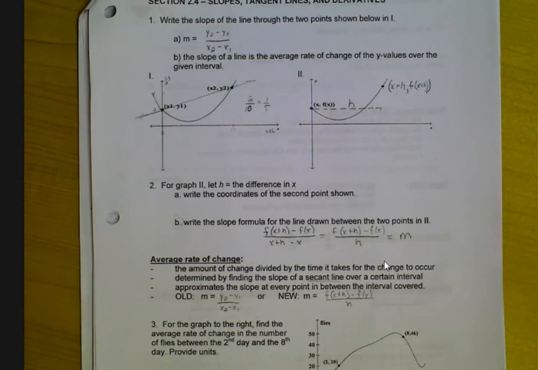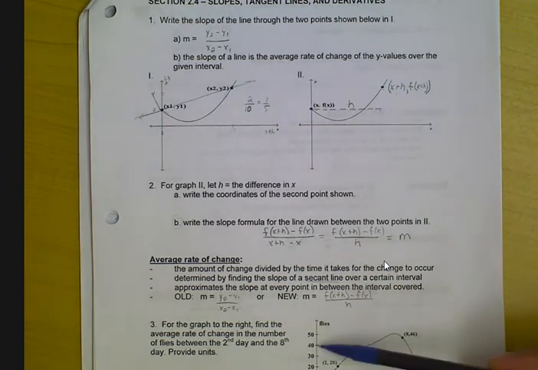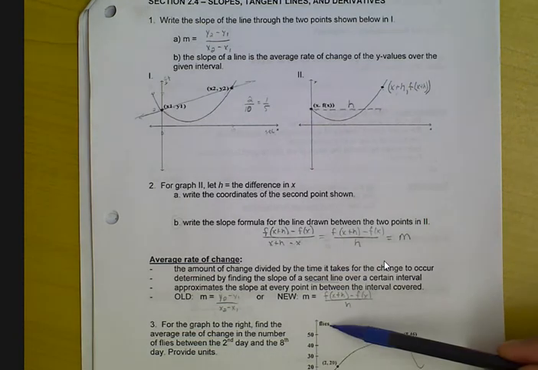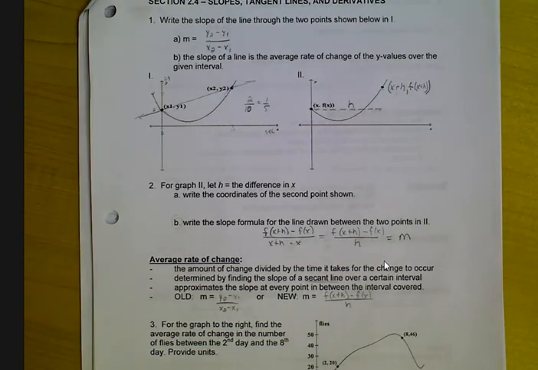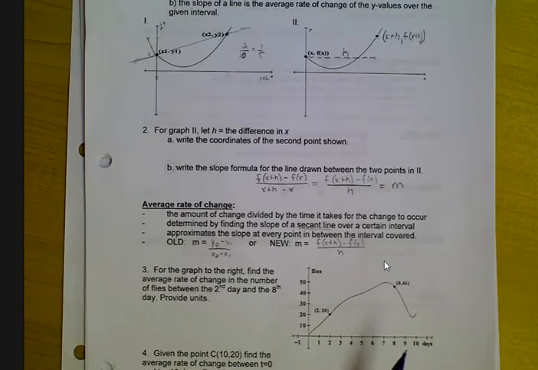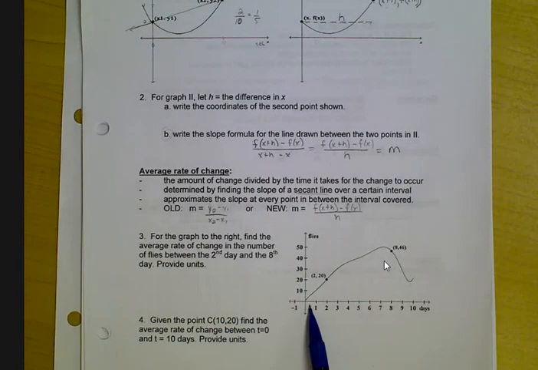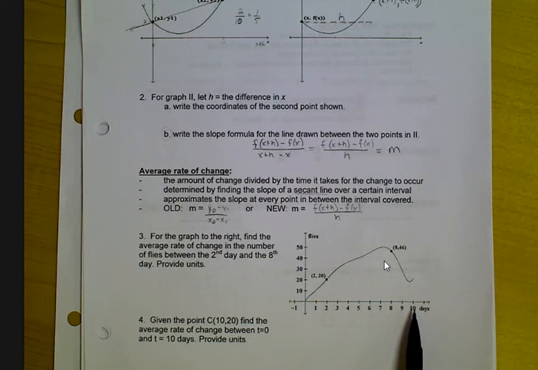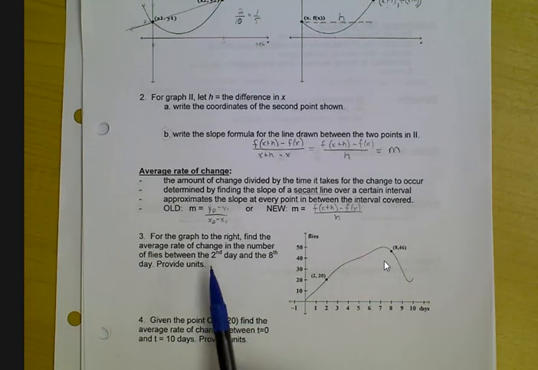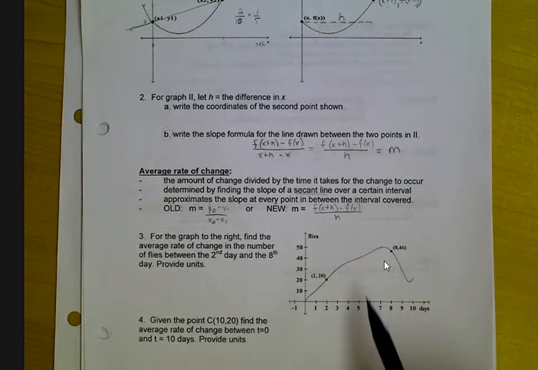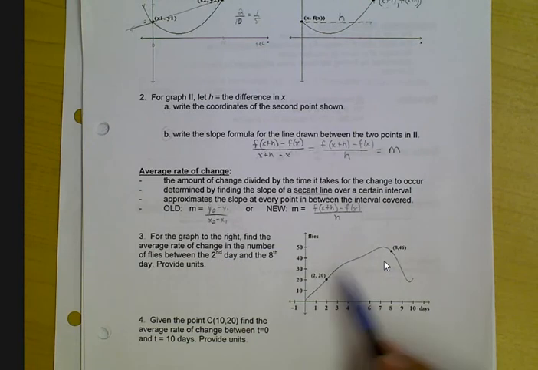Okay? First couple problems, 3. You're just going to be finding the average rate of change. For the graph shown to the right, find the average rate of change in the number of flies between the 2nd day and the 8th day. So if you look at your vertical axis, 10, 20, 30, 40, 50, your vertical axis is measuring how many flies we have in a population. If you look at your horizontal axis here, this is measuring how long it takes for those populations to change, so in days. And what we want to find is the average rate of change between the 2nd day and the 8th day. So here's the 2nd day information. There were 20 flies. Your 8th day, you had 46 flies.